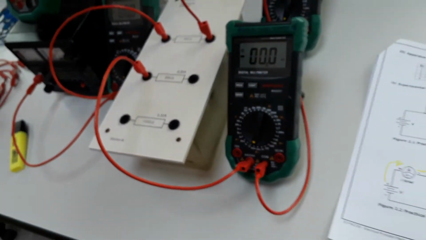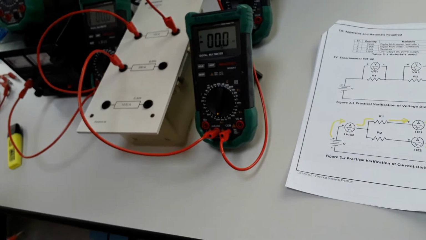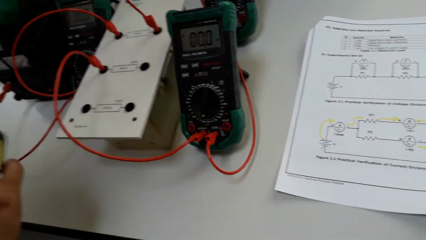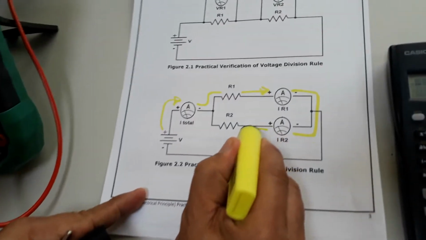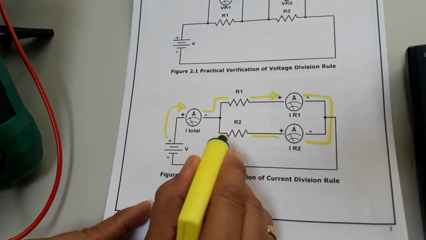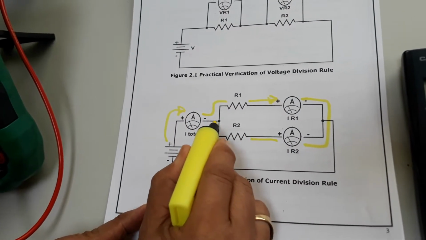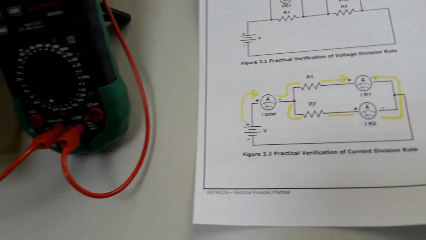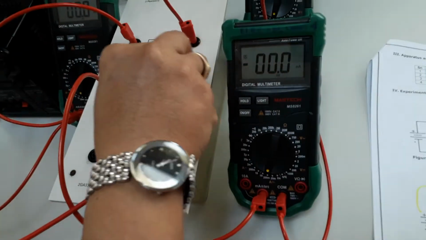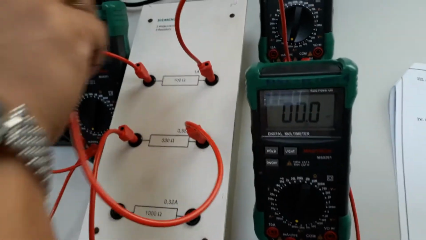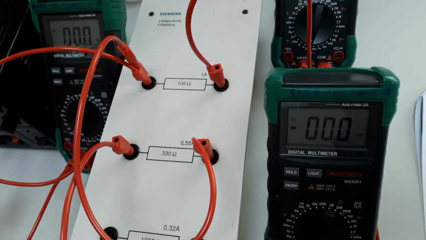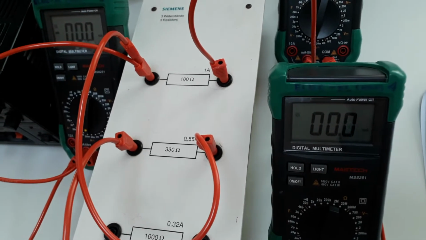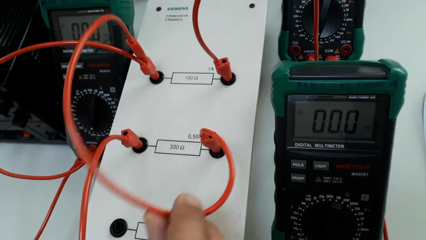Then the output of R2 will be connected together with the negative of ammeter 1.